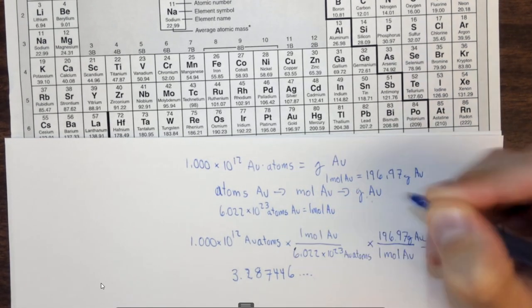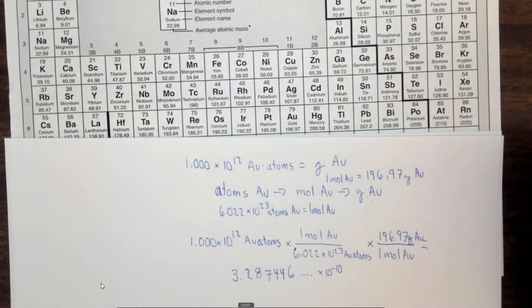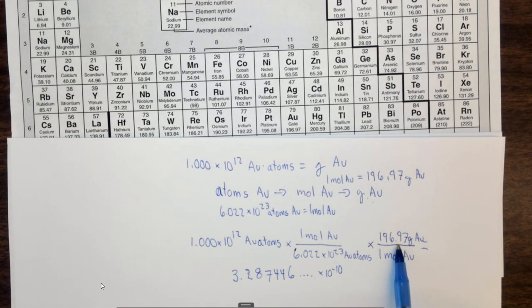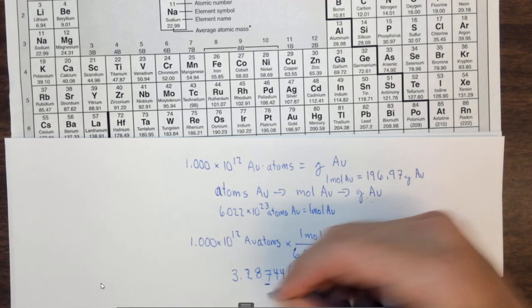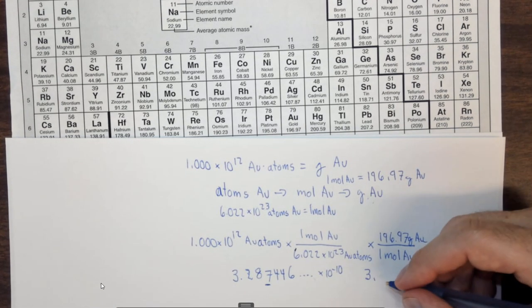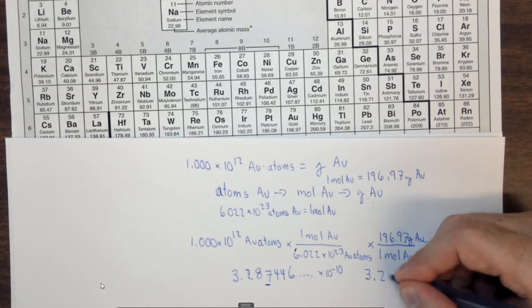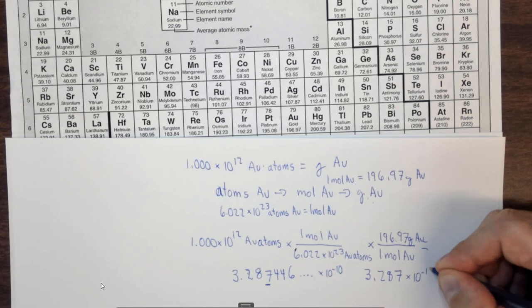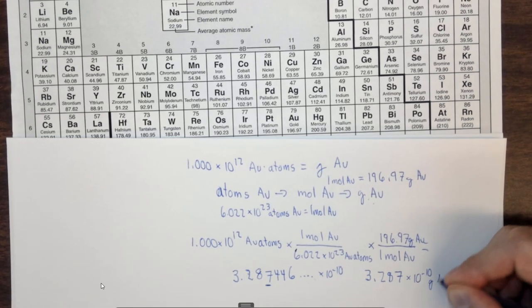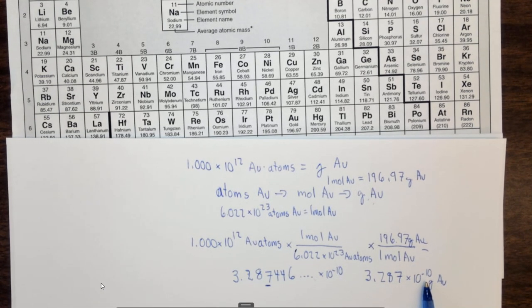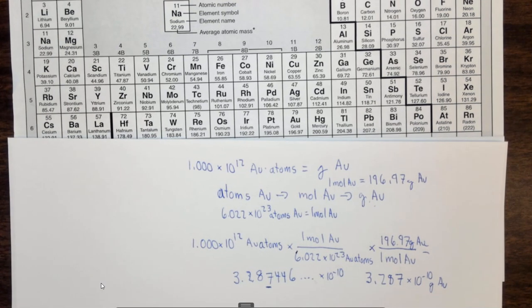3.2874446 and some more digits, times 10 to the minus 10. This is 4 sig figs, this is 4 sig figs, this is 5 sig figs, so your answer should be 4 sig figs, and the best answer here is 3.287, we don't round up because that's a 4, times 10 to the minus 10 grams of gold. Okay, this is less than a nanogram. So if somebody offers you this, this is not a lot of gold. You couldn't even see it.